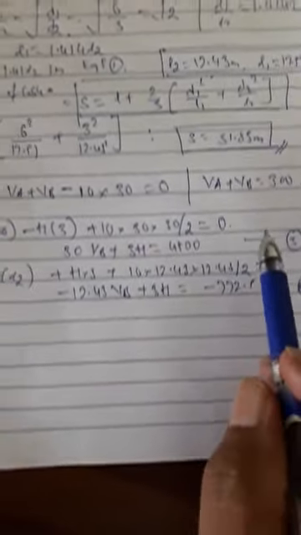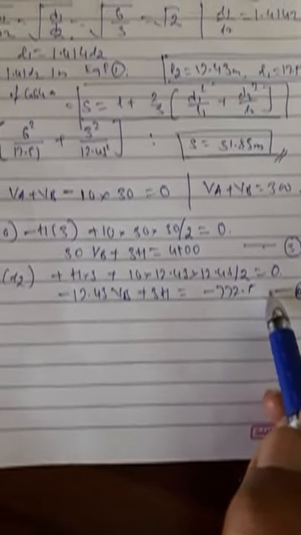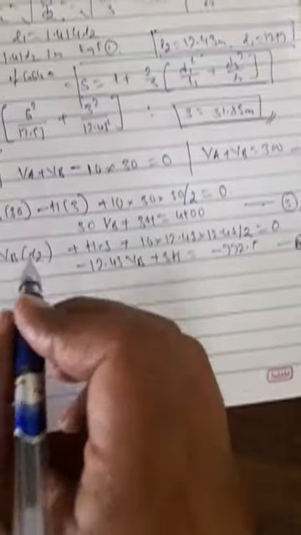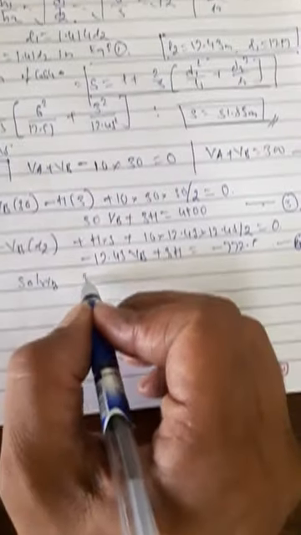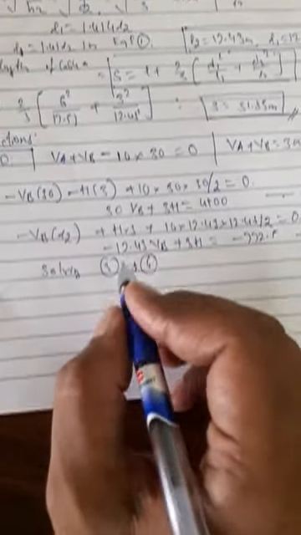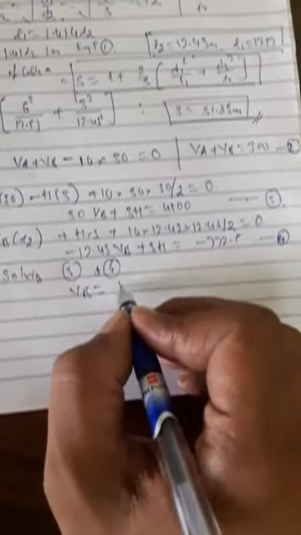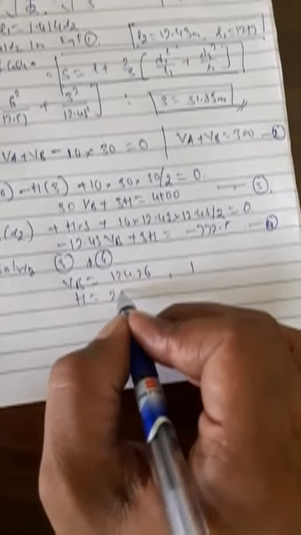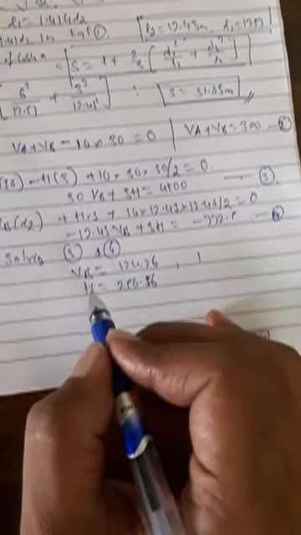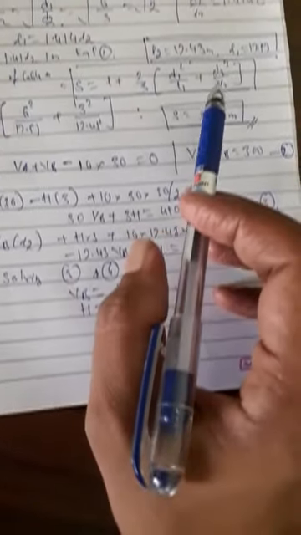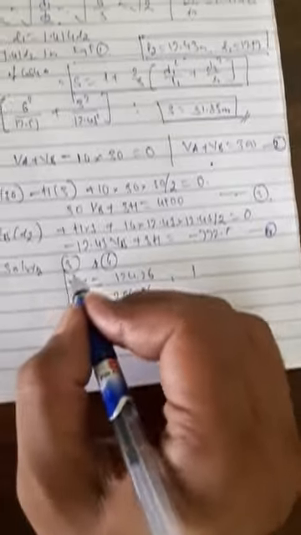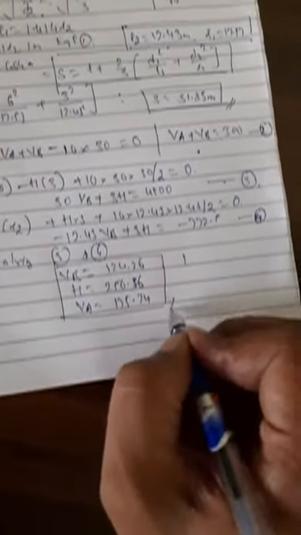So equations 3 and 4 are two equations in two unknowns. VB is unknown, H is unknown in both the equations. Solving these two, equations 3 and 4, we get VB is equal to 124.26, H is equal to 256.36. Similarly, substituting the value of VB in equation 1, in this equation I get the VA value. VA is equal to 175.74. So these are the reaction components.